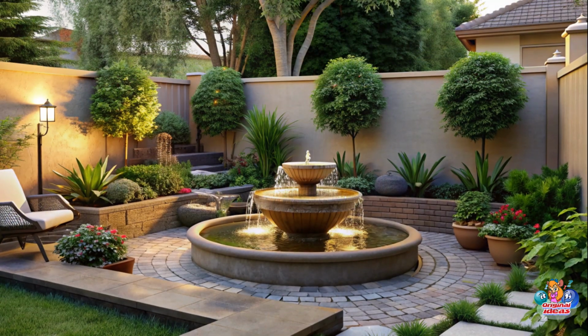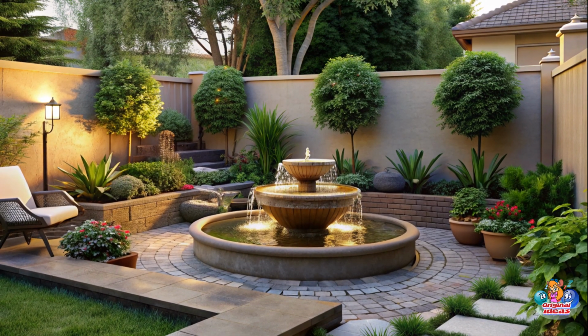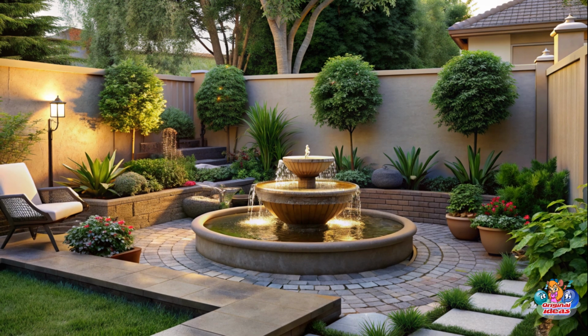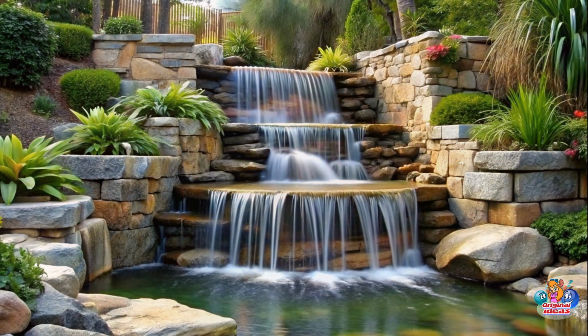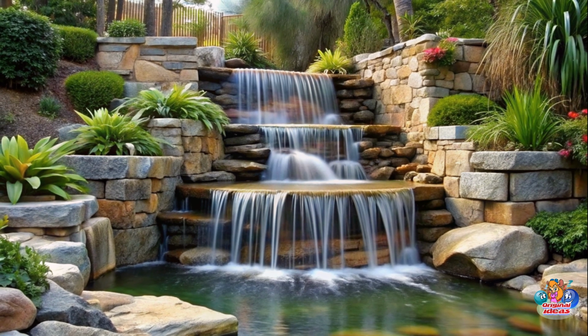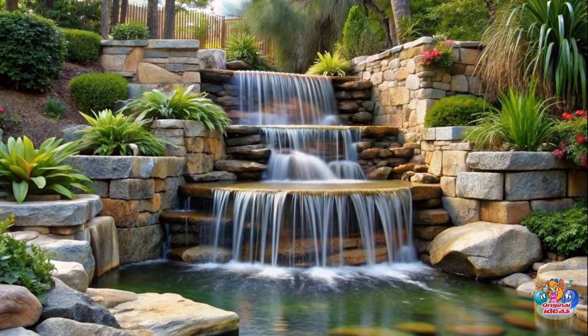Lighting and plant selection. Enhance the beauty and ambience of your water feature by strategically placing lighting fixtures and selecting plants that complement the overall design.